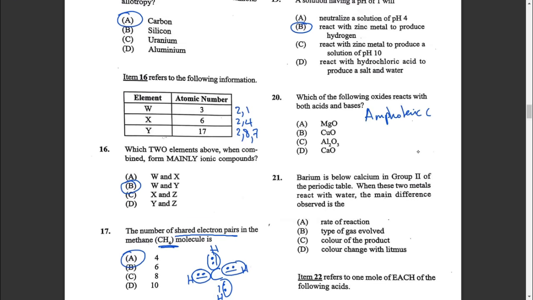Amphoteric compounds. The three amphoteric elements are lead, Pb, zinc, and aluminum. This means that if they are in the presence of an acid, they behave as a base. If they are in the presence of a base, they behave like an acid. So we call them amphoteric, showing both acidic and basic properties.